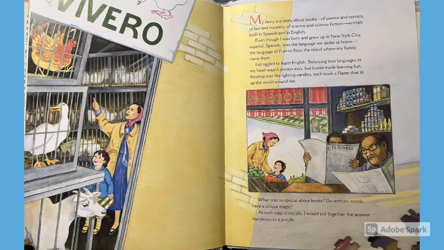We now learned that the characters were in New York City, but we still don't know where exactly the characters are at. Were our predictions correct?